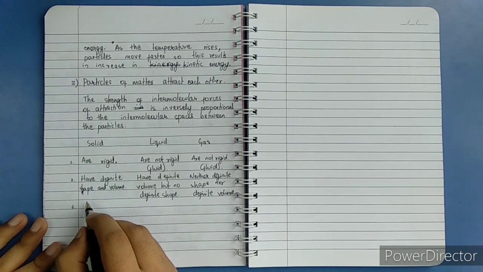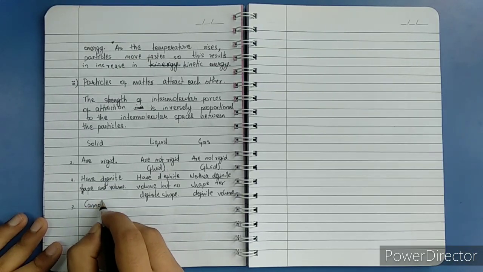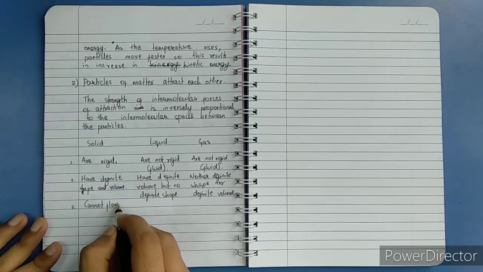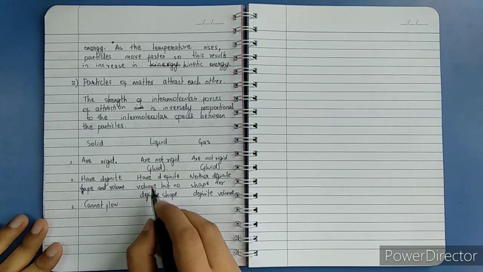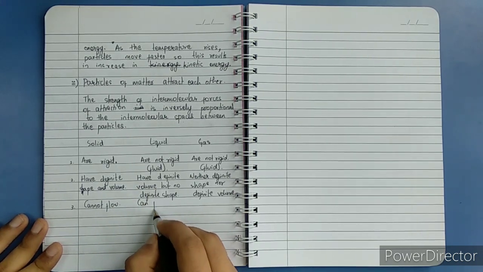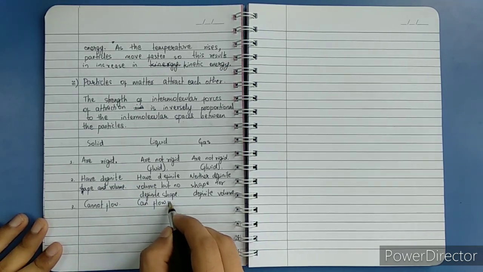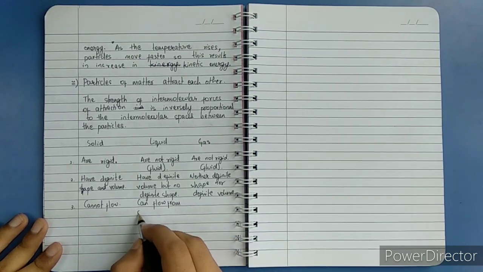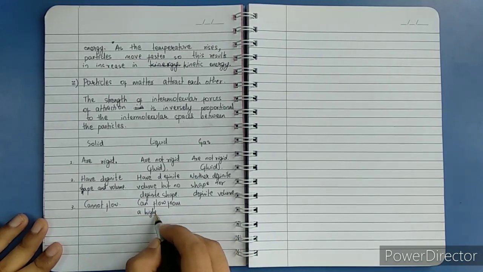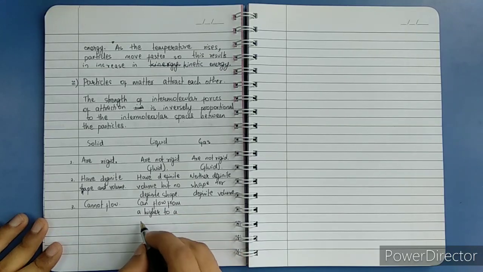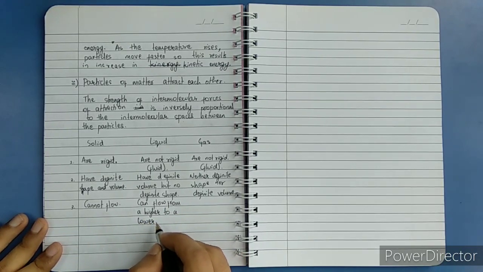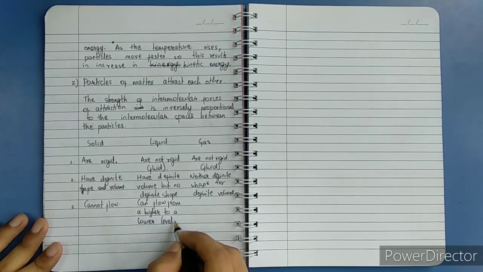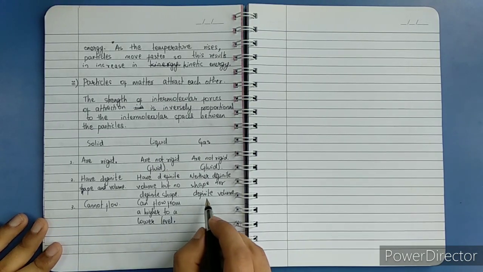Third point, solids cannot flow. Liquids can flow from a higher to a lower level. Gases can flow in all directions.